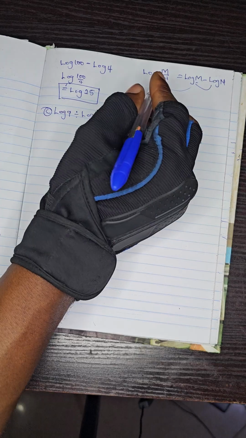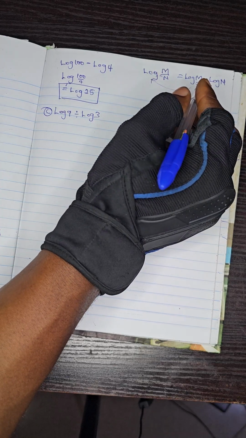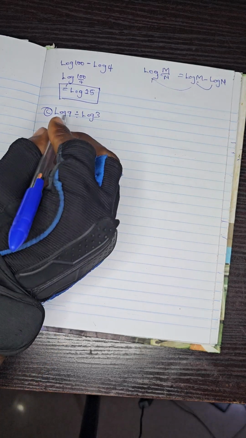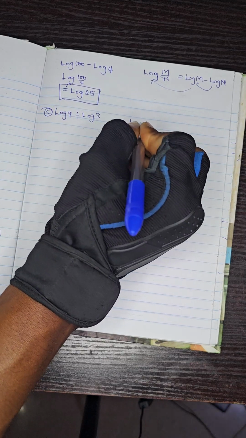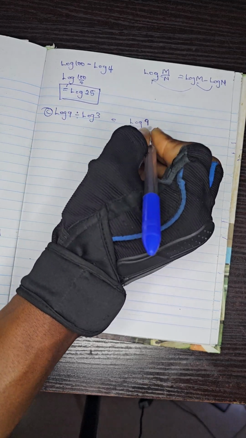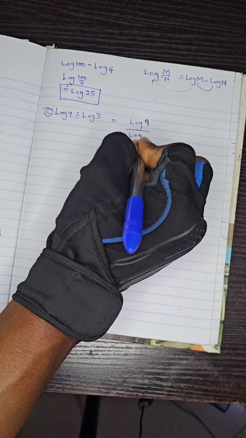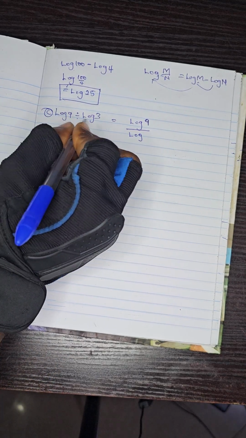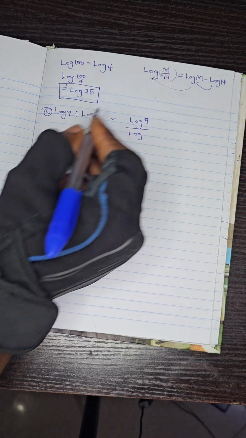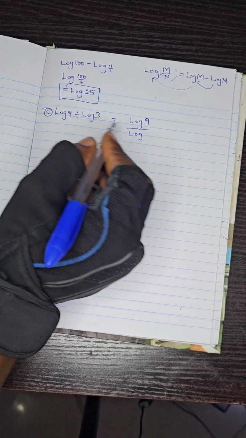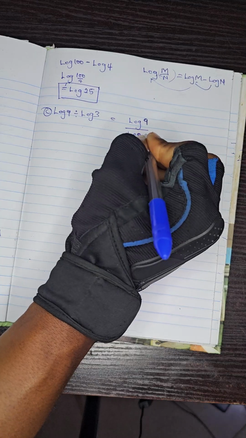So I'm supposed to now take it to this form here. Okay, sorry, this one is different. This is division, so I will have log 9 over log 3, because I made a mistake. This is the log that is dividing, but this rule only applies when the figure here is the one that is dividing. So that was the initial mistake I made, so I corrected it. Log 3.